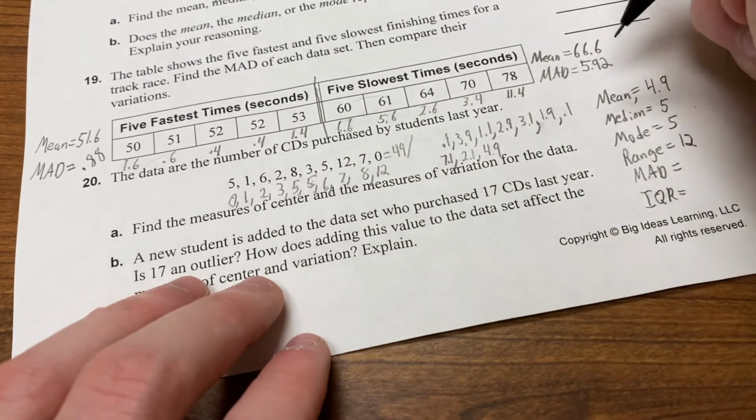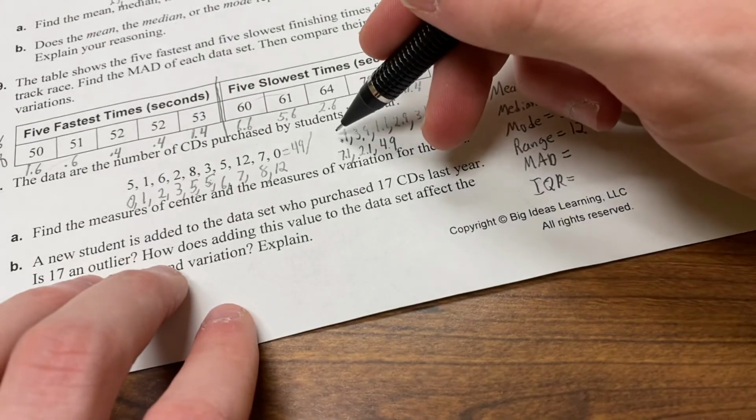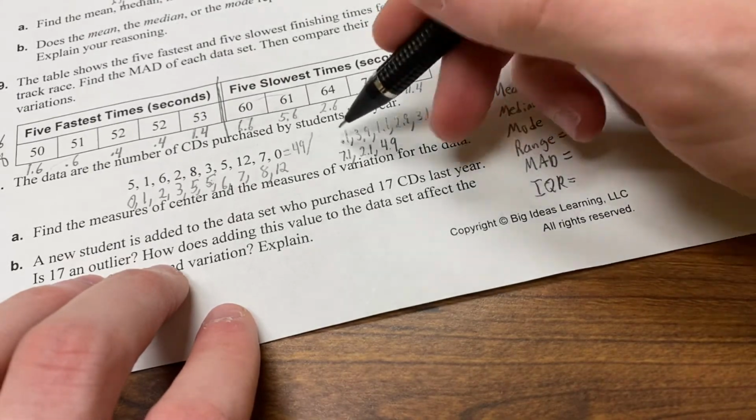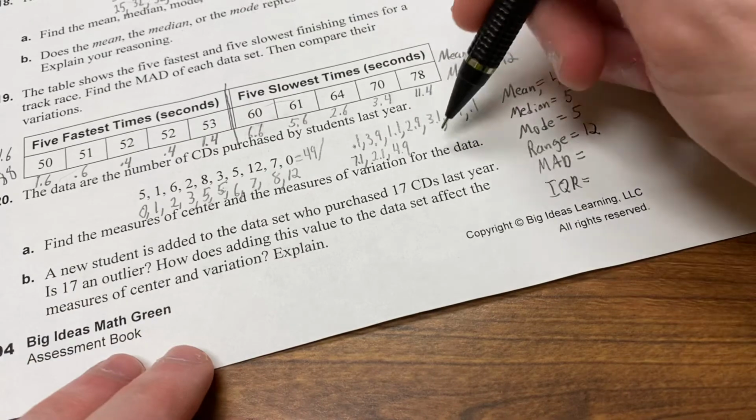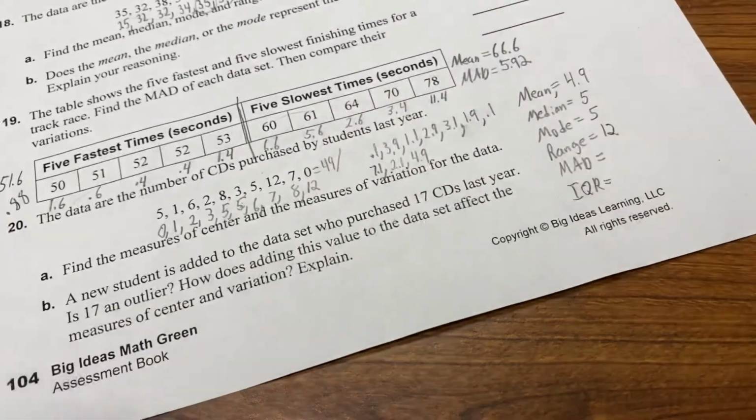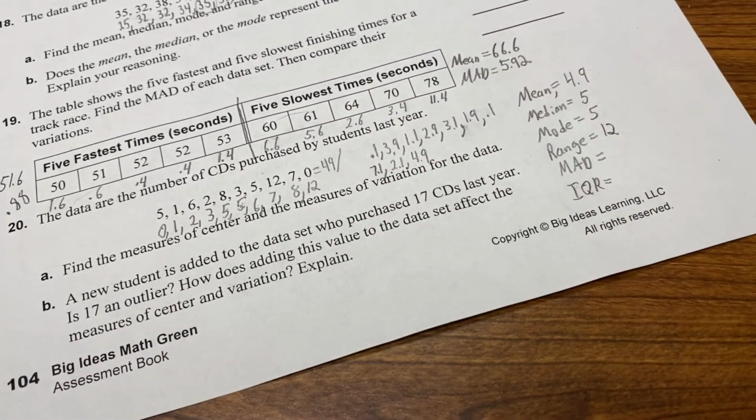All right, so we have all these together. Remember to find our MAD score, we have to add all these together and divide it by the amount of numbers there are. So let's add them all together. 0.1 plus 3.9 plus 1.1 plus 2.9 plus 3.1 plus 1.9 plus 0.1 plus 7.1 plus 2.1.